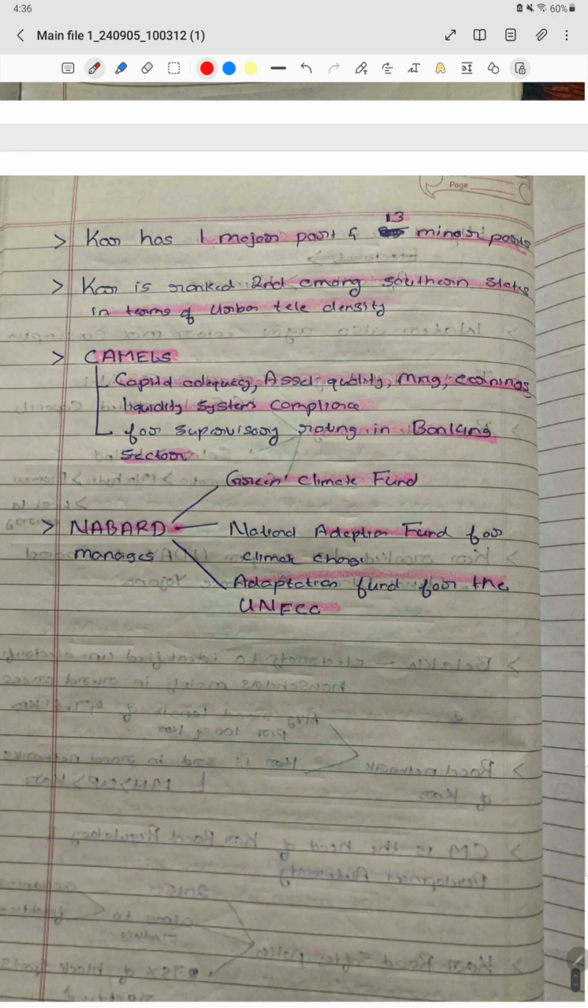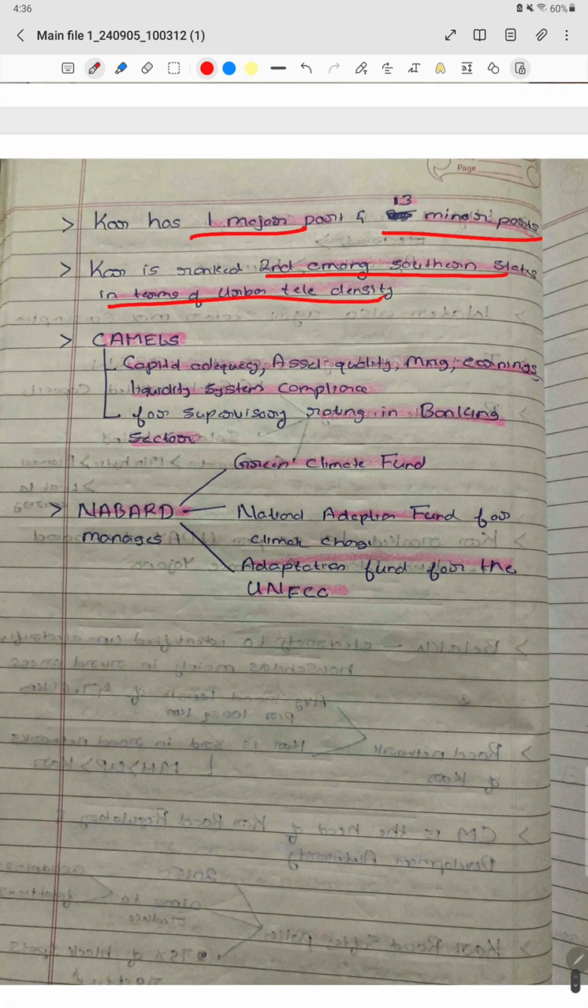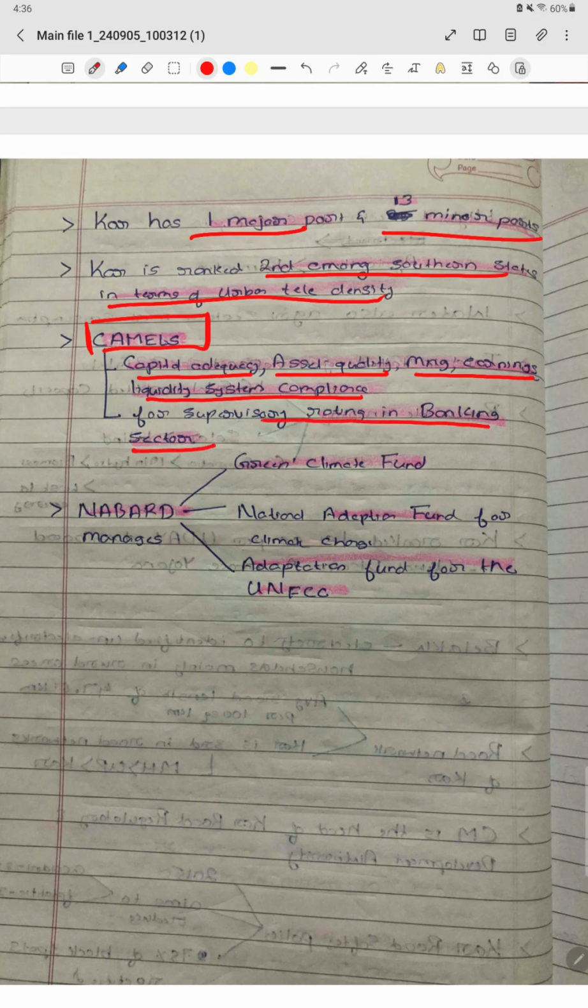Then Karnataka has one major port and 13 minor ports. Karnataka has been ranked second among the southern states in terms of urban teledensity. CAMELS, this is important. CAMELS is basically capital adequacy, asset quality, management, earnings, liquidity, system, compliance. This is basically for the supervisory rating in the banking sector.